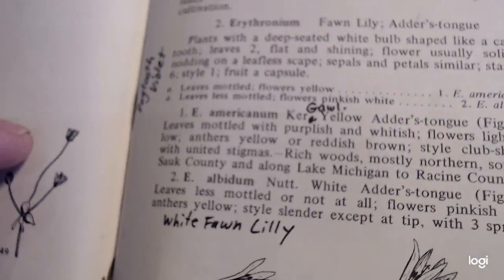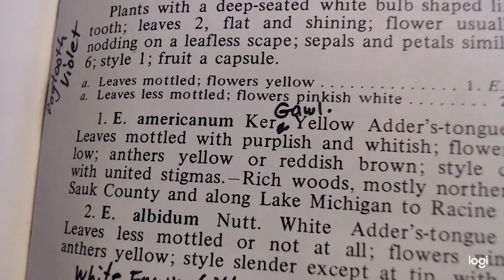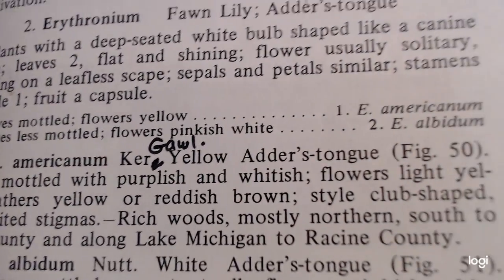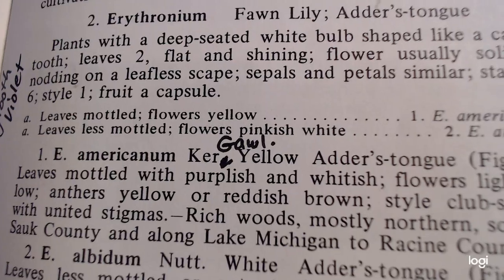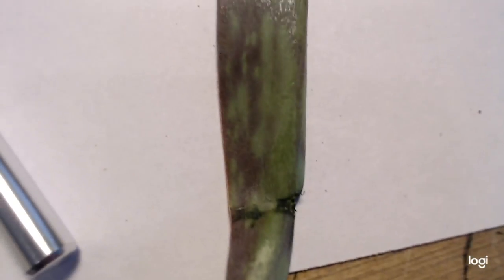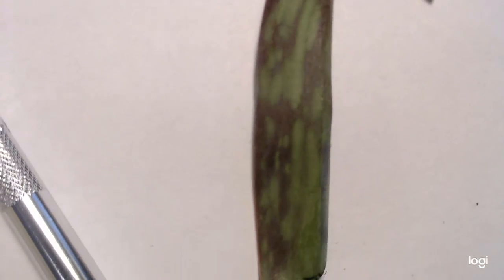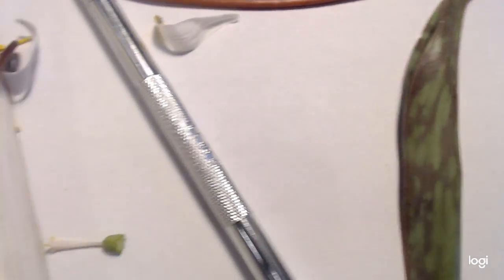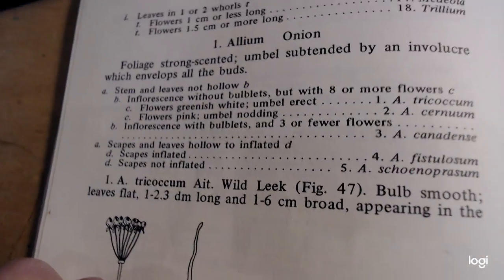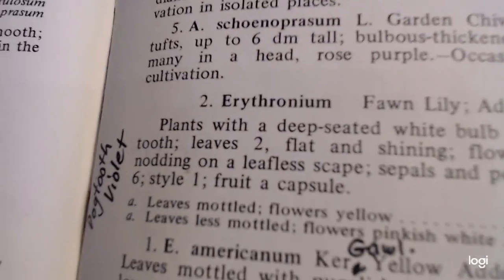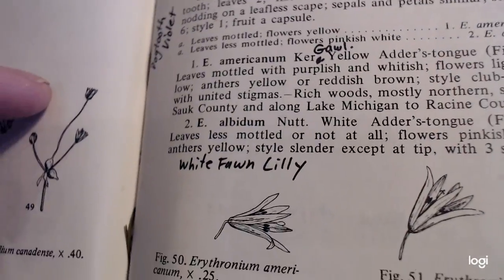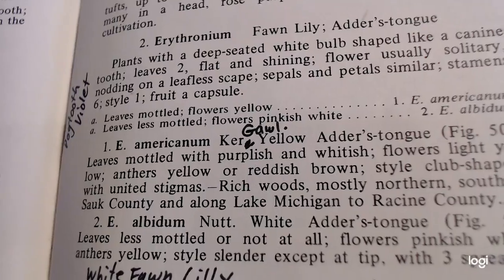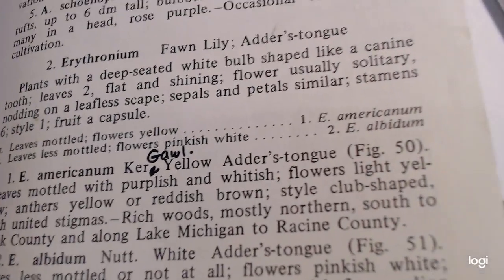So let's do their key. Let's see what their descriptions are. Leaves mottled, flowers yellow. Leaves less mottled. Mottled is this kind of look here, this green mixed with this dark green loam type look. That's mottled. Oh, sorry, that's allium. So the 2 choices then are those 2, and flowers pinkish white.